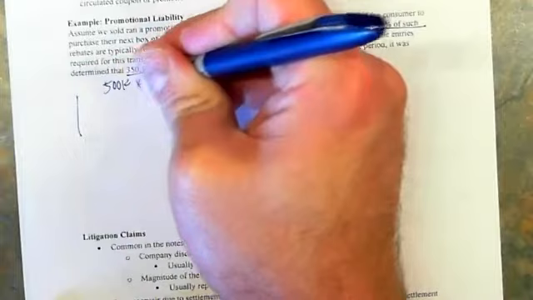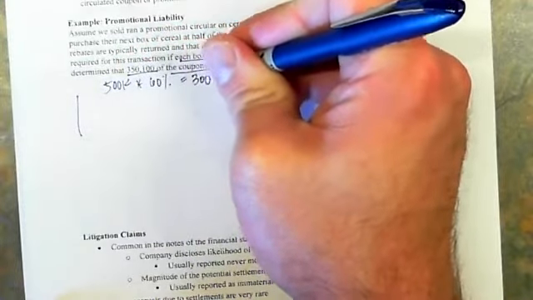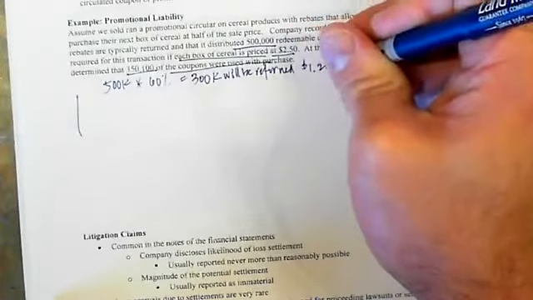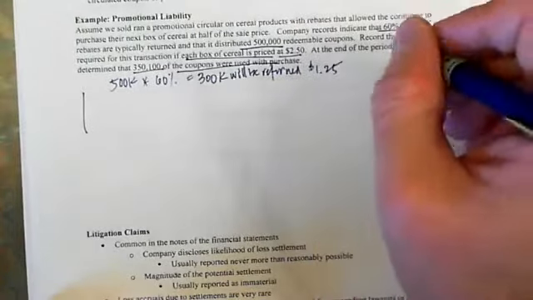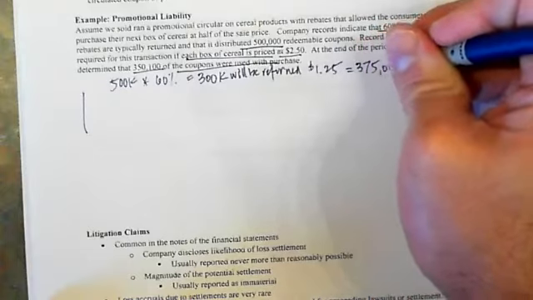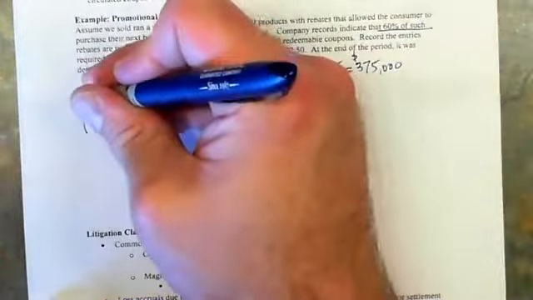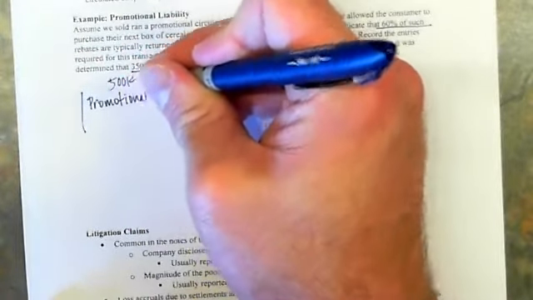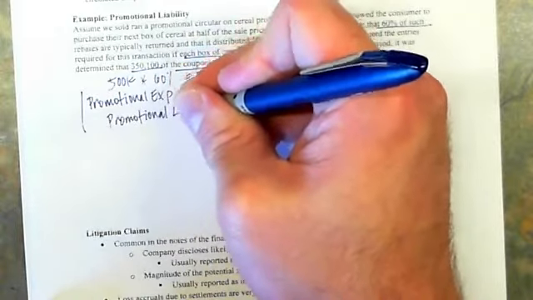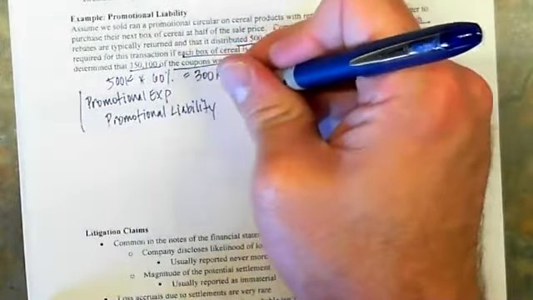So we record the promotional liability when we actually run the circular that has the rebate attached to it. And you would estimate that at 500,000 times the 60% return rate, which means they estimate 300,000 will be returned. And then each one is going to cost $1.25 because that's the price they get off of their box of cereal. So that comes out to $375,000 of estimated expense for running this promotion. Maybe a promotional expense and a promotional liability for $375,000.